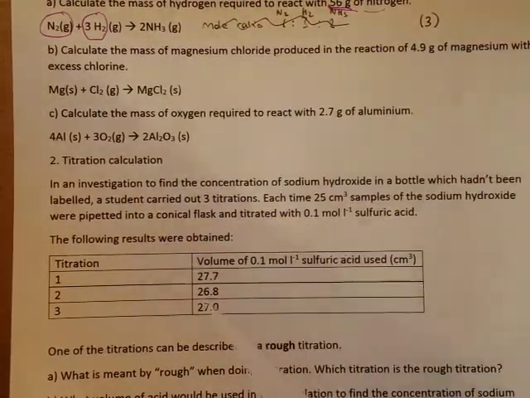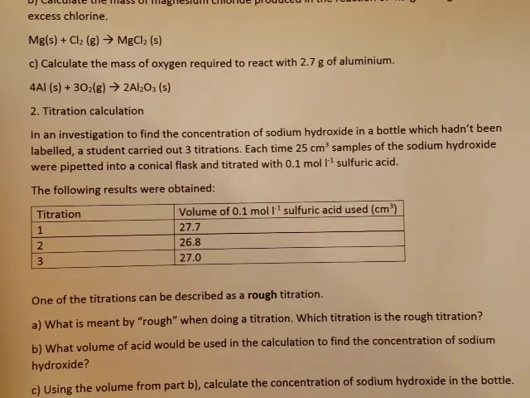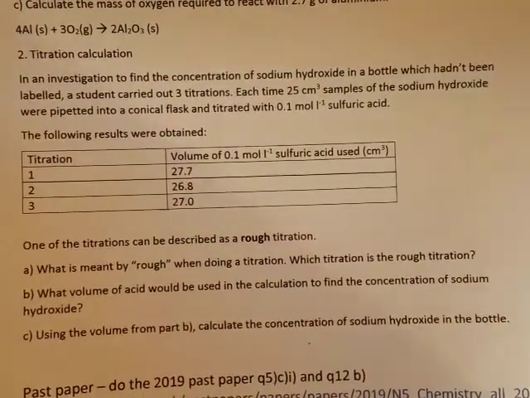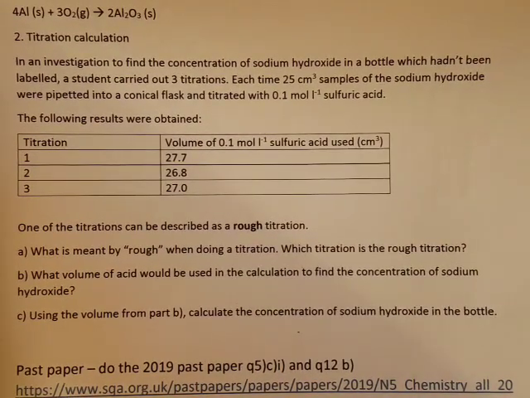Okay, so I'm just going to talk through question 2 now. I would like you to attempt question 2 yourself first before you hear me going through the answers, so that's quite important. If you want to, you can pause the video now and have a go at question 2.